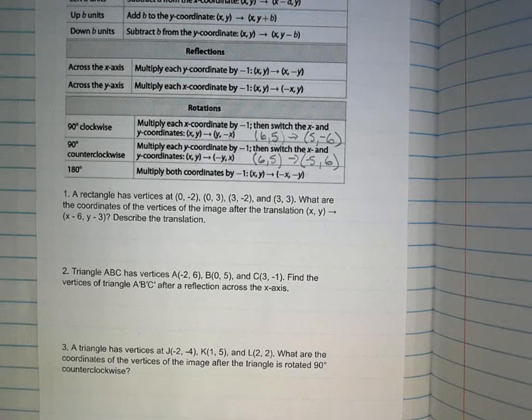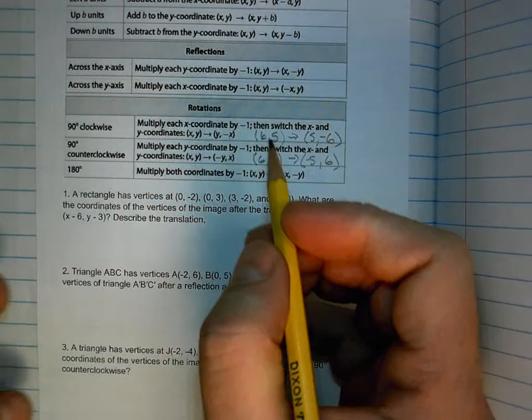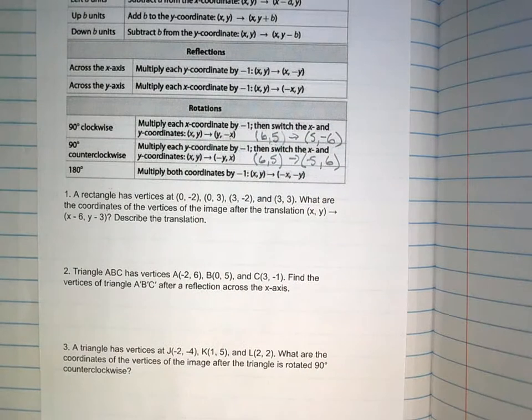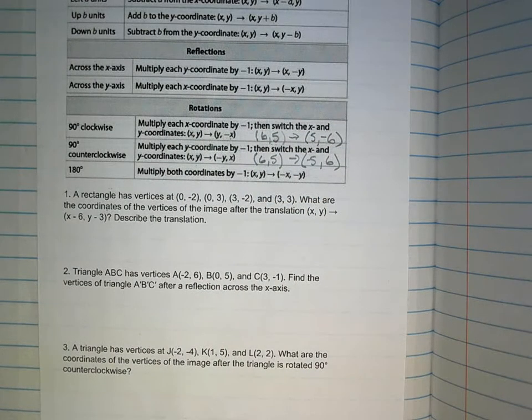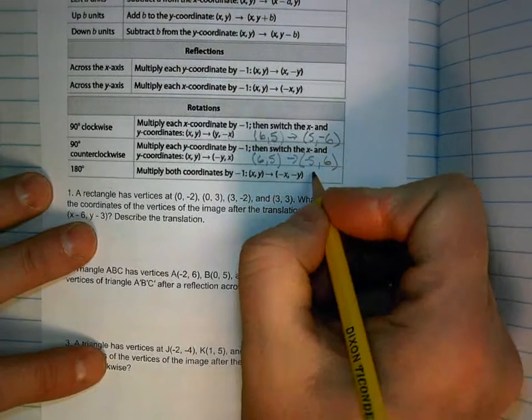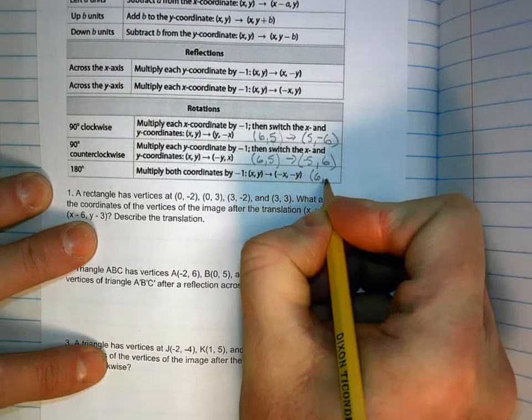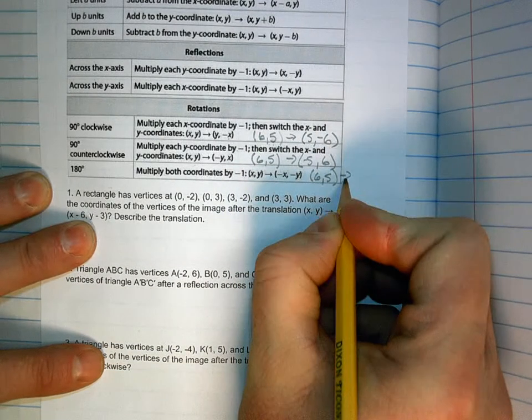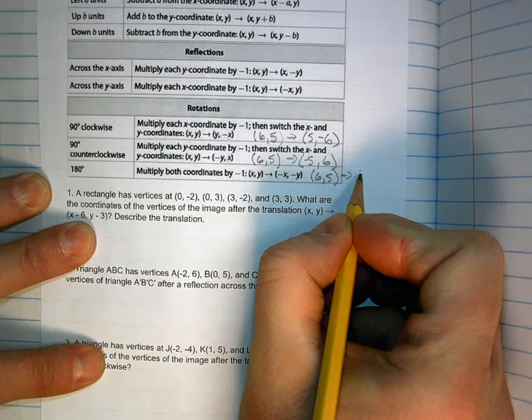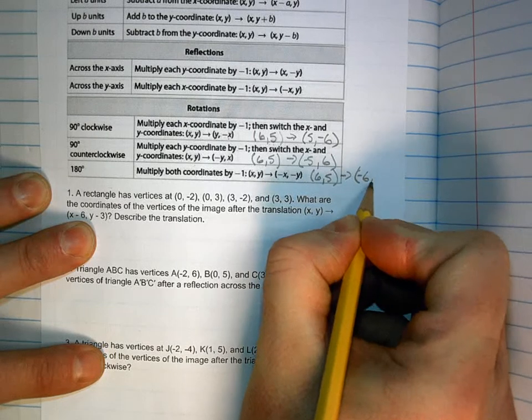For 180 degrees, both things apply, but we don't have to flip them. We just multiply both of them by negative 1. So before I had 6 comma 5, and my new coordinate going 180 degrees is negative 6 comma negative 5.